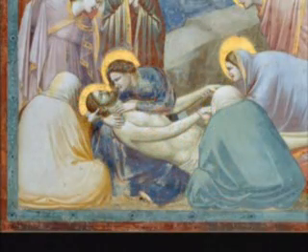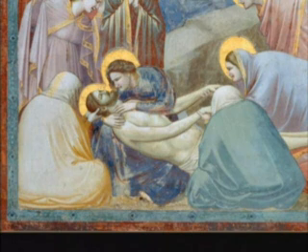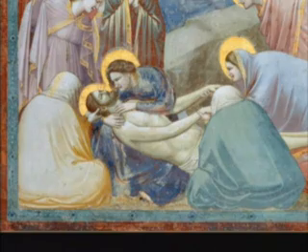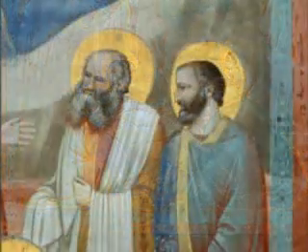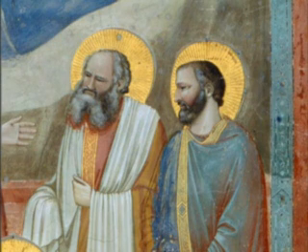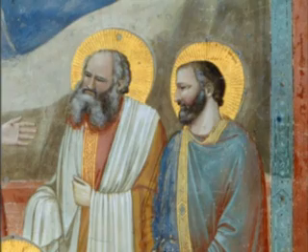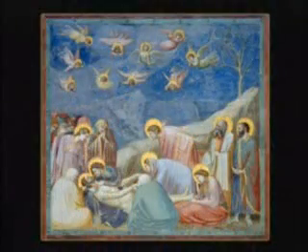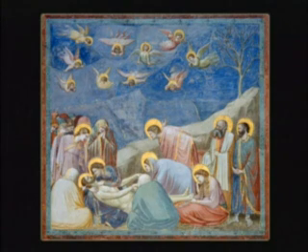In the foreground, the body is protected, as it were, from the too close gaze by 2 massive, anonymous blocks of figures who sit with their backs to us. At the far right, Joseph of Arimathea, whose tomb was provided for Christ, and Nicodemus, who helped in the deposition, are posed in front of a rock.